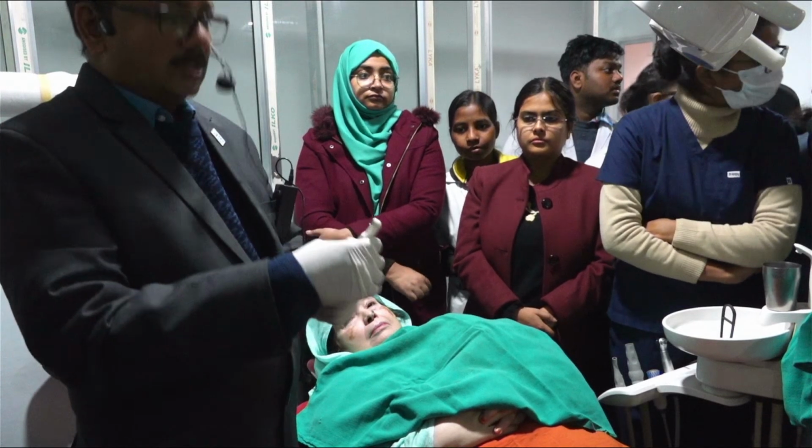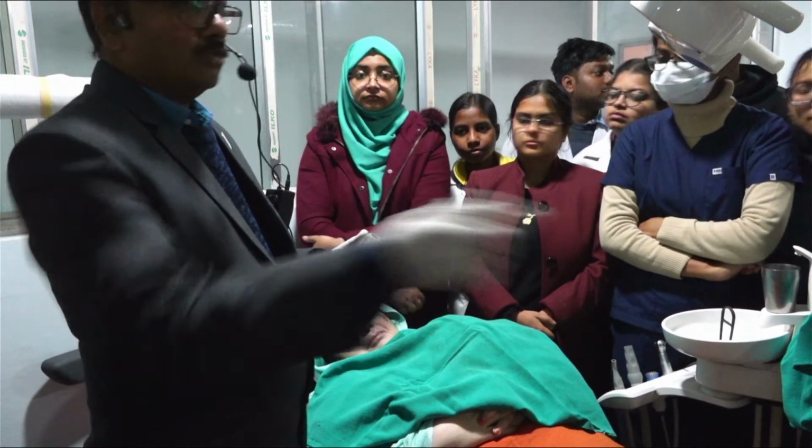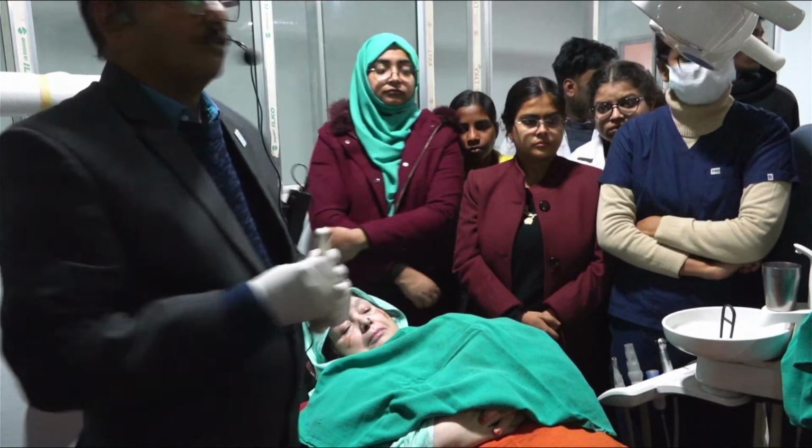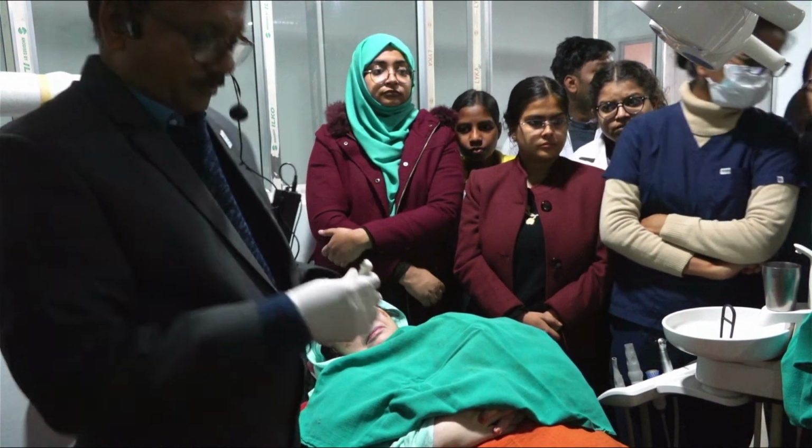So this is 660 nanometer. We are not using this because we are using Indocyanine green dye. It's always 810 nanometer. We have to use it.